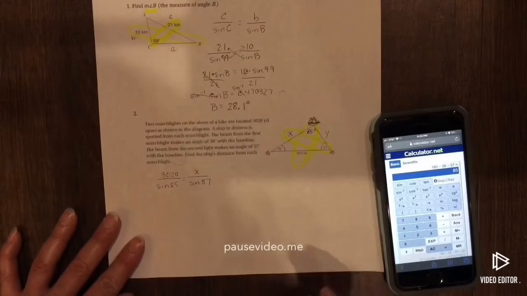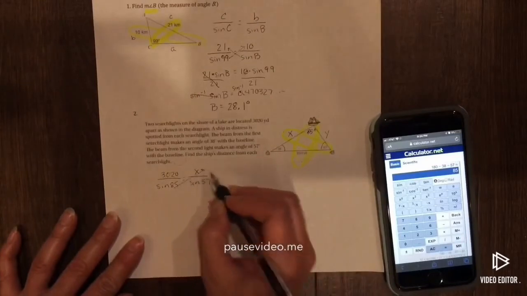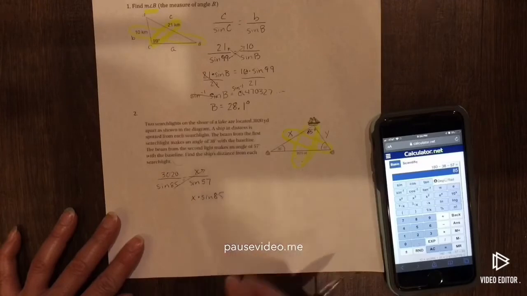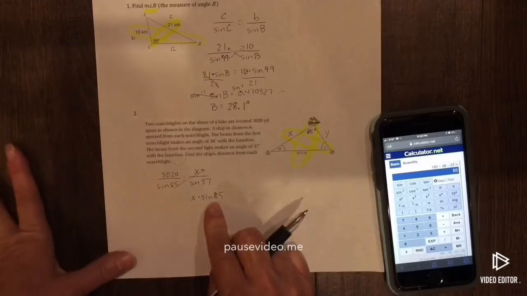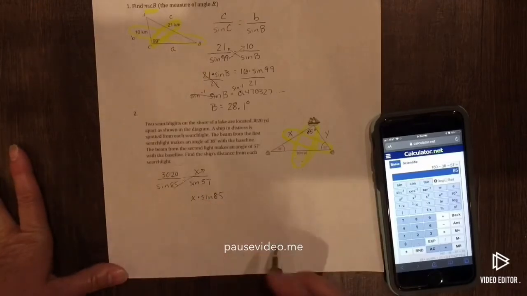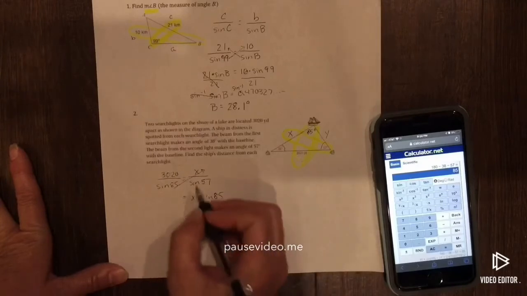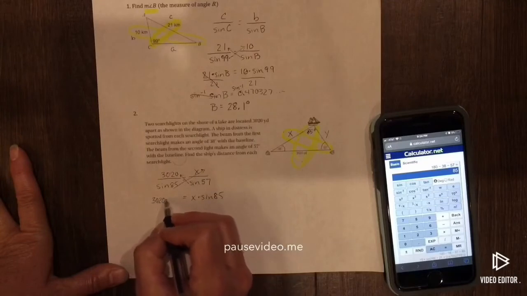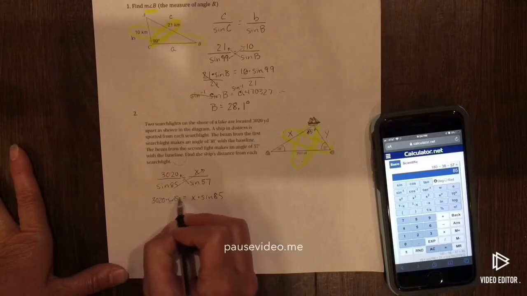All right, now what do we do? Cross multiply. So I'm going to go this direction, x times sine 85. I have a habit, you guys, I always list the sine second. So that's just me, but you don't have to. It'll work out the same. And then this direction, 3020 times sine 57.